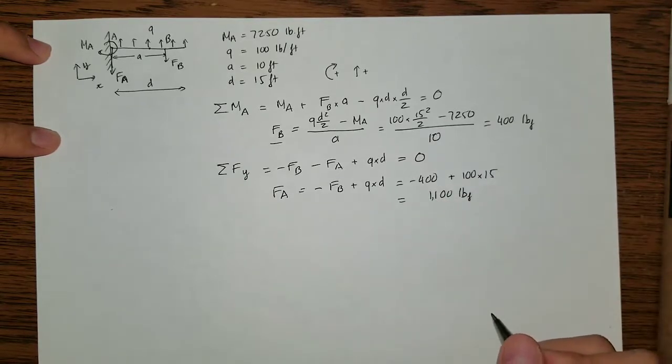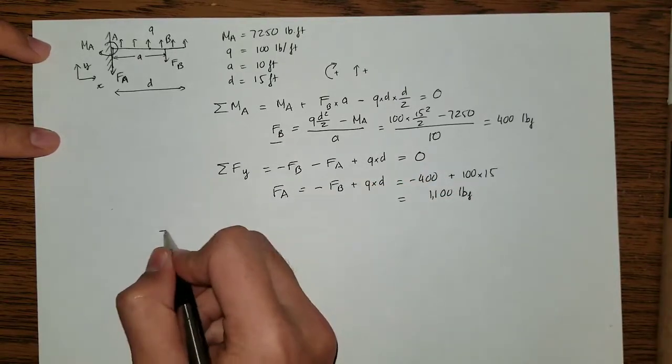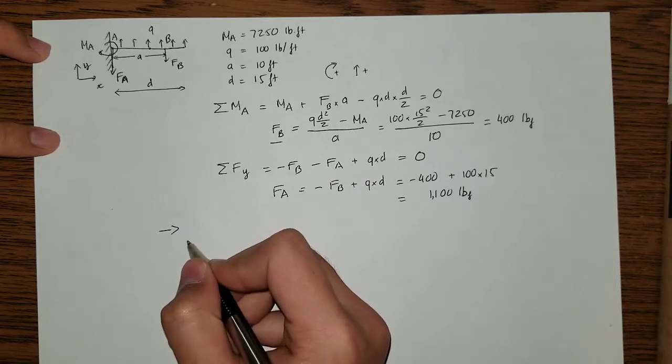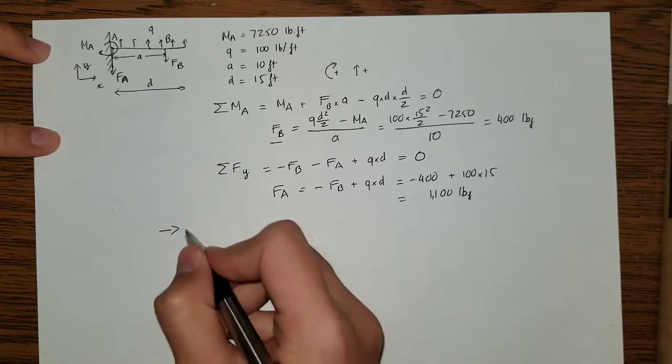Now, after having FA and FB, we can write down the equation of bending moment using Macaulay methods.